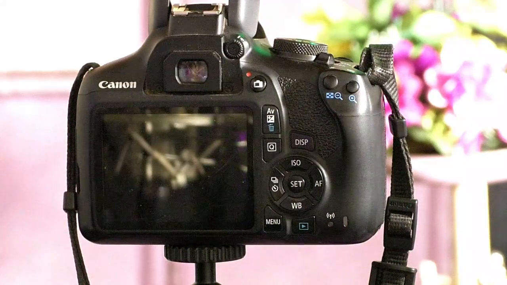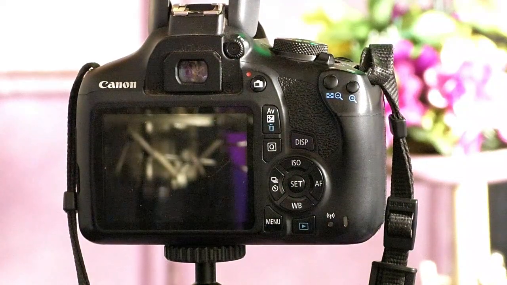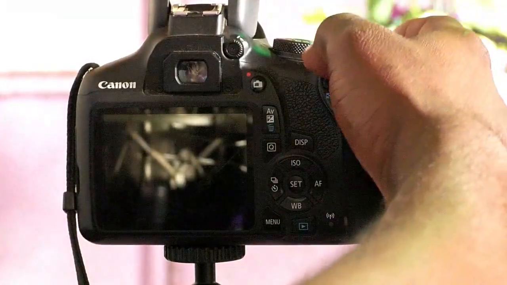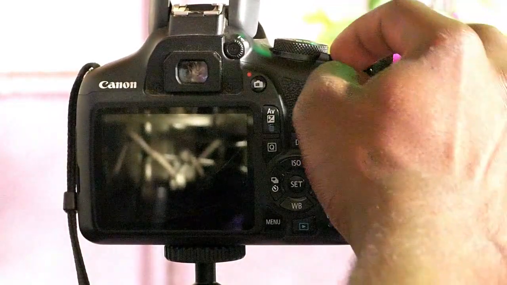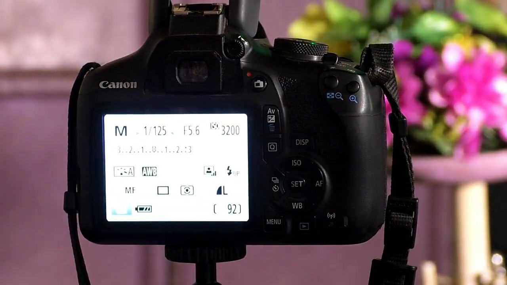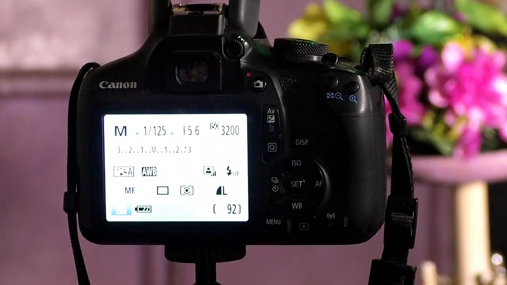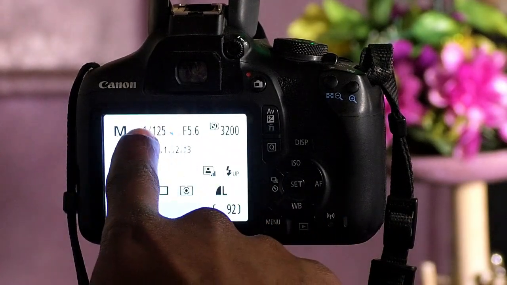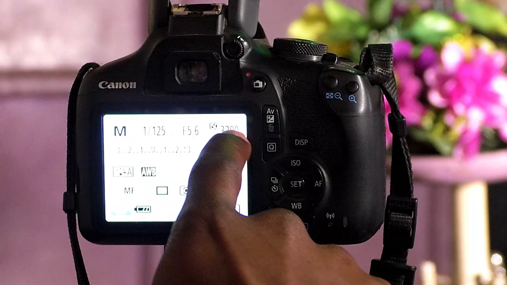On my table I have the camera, a Canon 2000D, and at the far end I have a bunch of flowers. The bunch of flowers is in a bright condition, so I'll just switch on my camera. I have the button for switching on and off. After switching on my camera, you see in the display we have a capital M. This capital M stands for manual, and then we have shutter speed, aperture, and ISO. As you see, ISO is named ISO there.